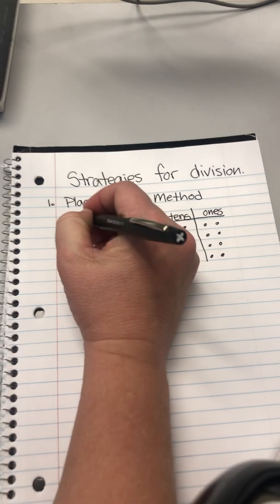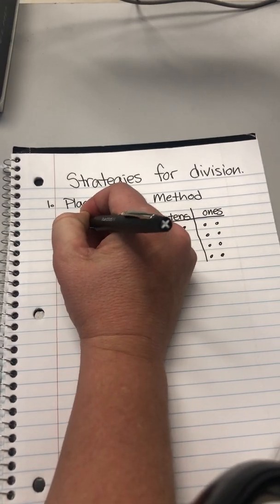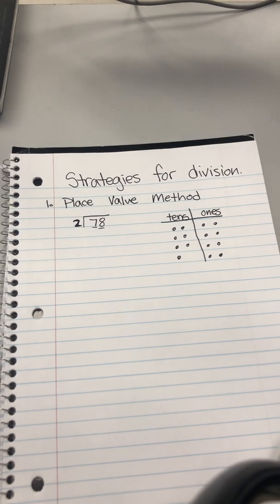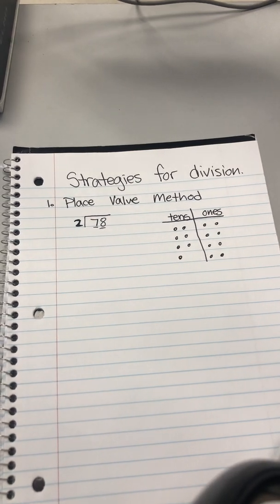Let's do it divided by 2 first, because let's not do a big number yet. Let's just do it divided by 2. Sorry, I just decided to change my mind for a minute.